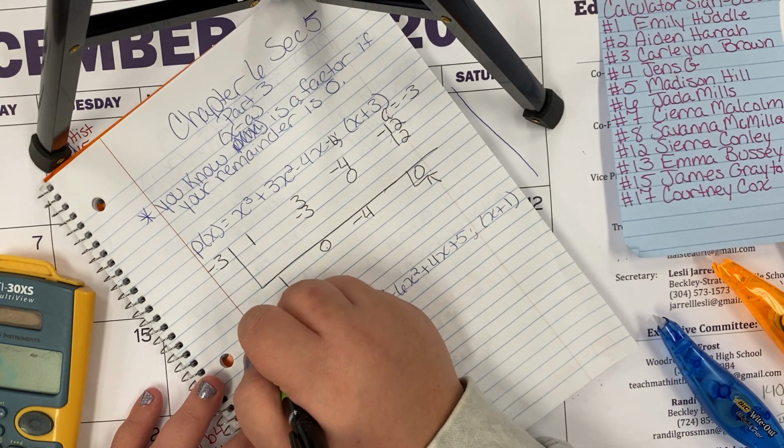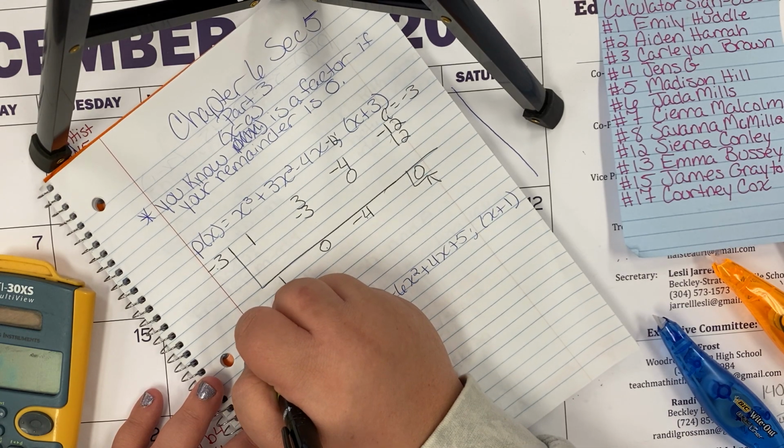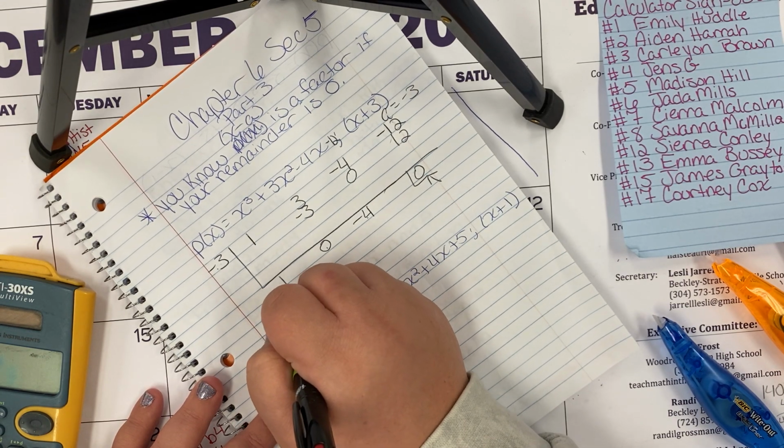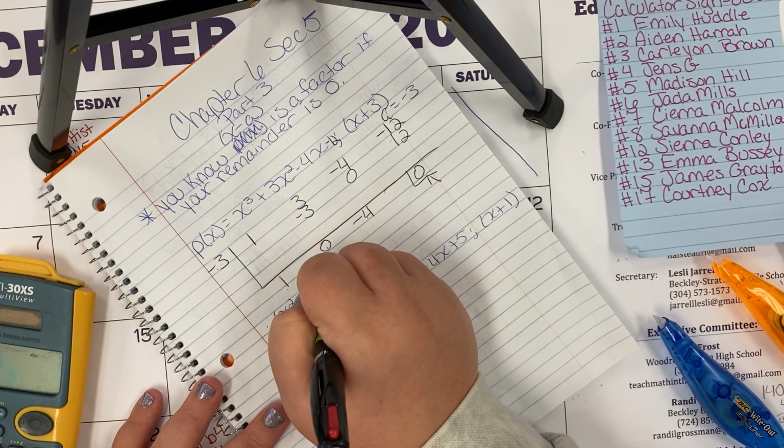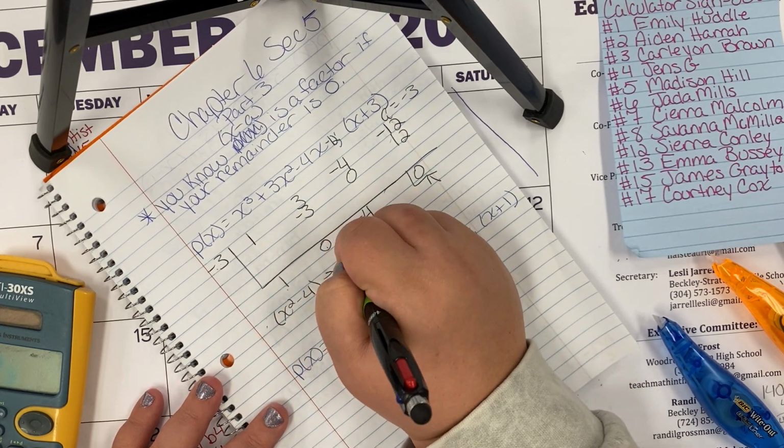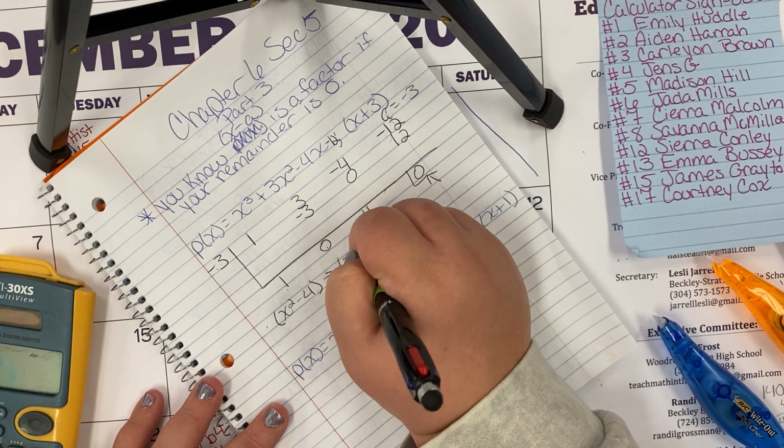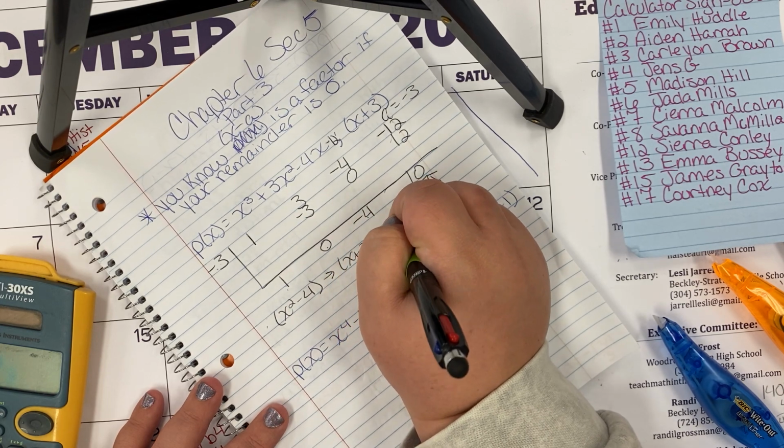Our quotient is going to be x squared minus 4, which then factors to x plus 2, x minus 2.